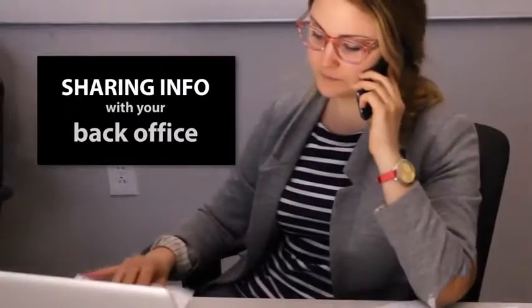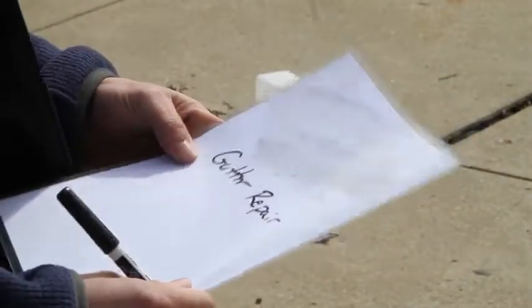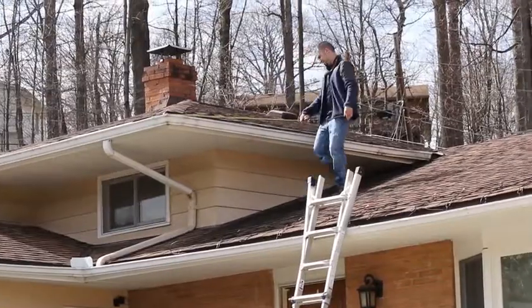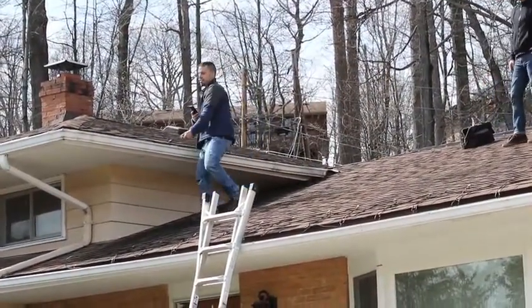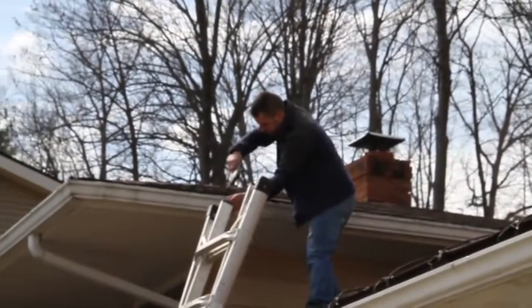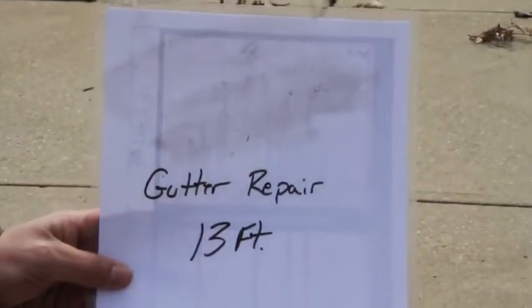More best practices for sharing information with your back office when it comes to bids and damages include, when providing bids to remediate damage, be sure to include a detailed description including the location of the damage, the dimensions, the source, cause of the damage, and how many man-hours will be needed to repair the damaged area. Use placards to give location and dimensions of the damaged area.